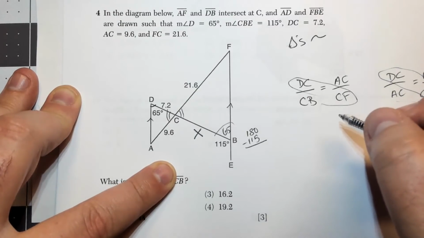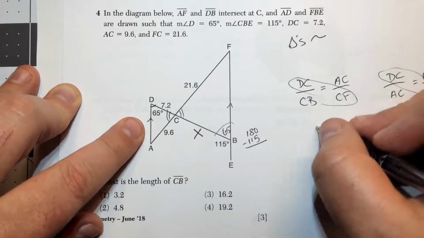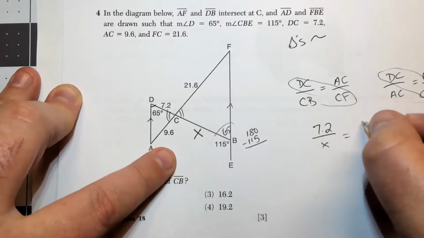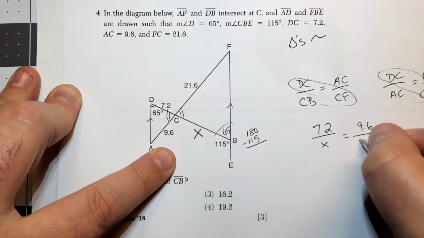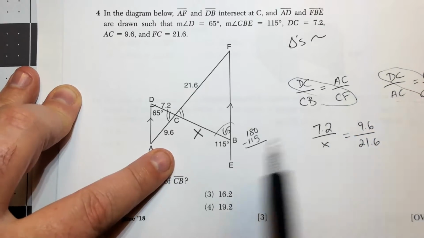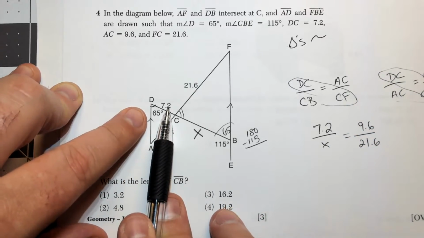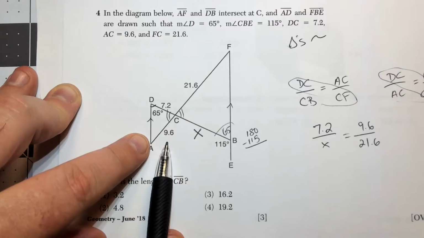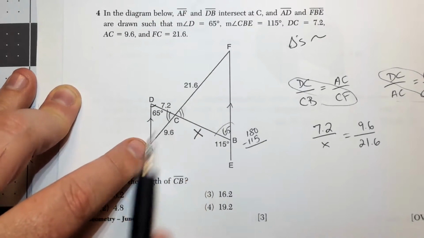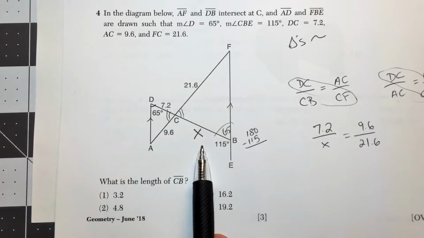So all I'm going to do here now is basically just set up my proportion itself. So 7.2 over X is equal to 9.6 over 21.6. And then we'll just cross multiply itself. Just make sure you're consistent. So it's small, DC, over X, CB, and then it's going to go 9.6 small over big again. So we're going to cross multiply.